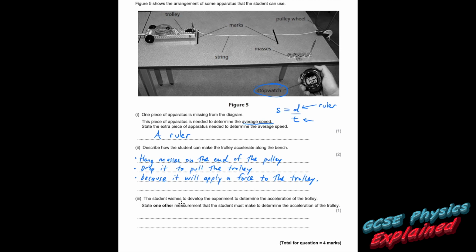Part 3. The student wishes to develop the experiment to determine the acceleration of the trolley. State one other measurement that the student must make to determine the acceleration of the trolley. Well, to get the acceleration of something, you need to know the change in velocity, divided by the time taken for the change. Now the change in velocity is going to be the final velocity v, take away the initial velocity u.